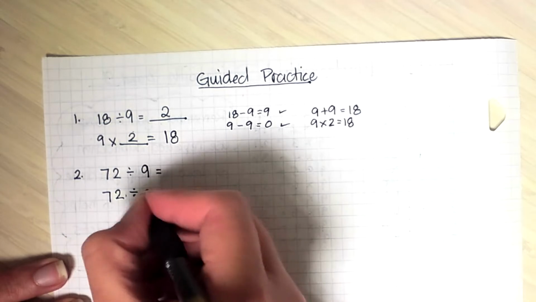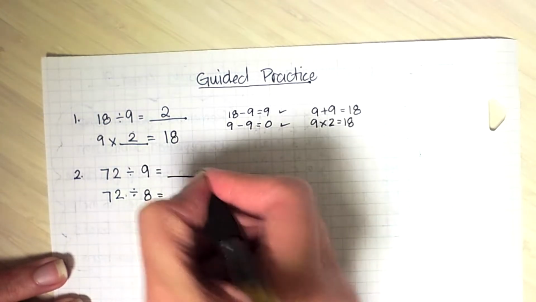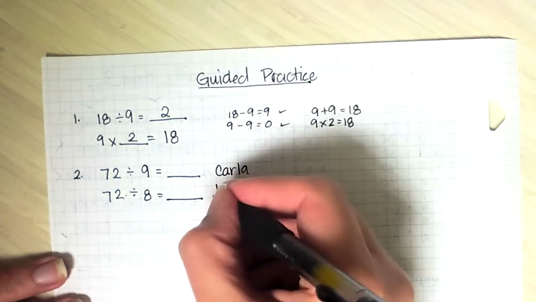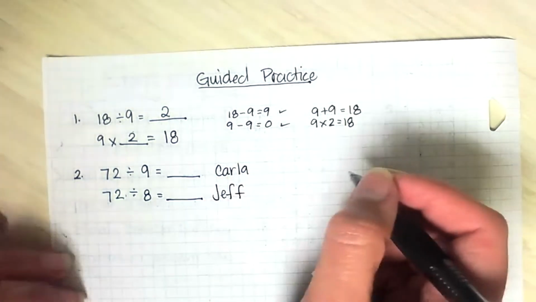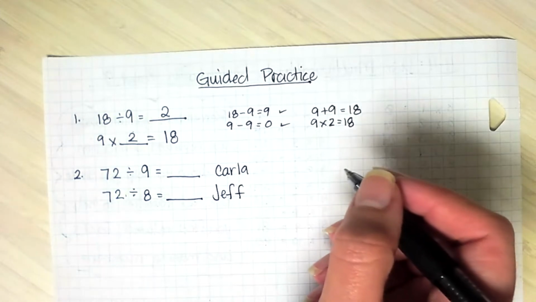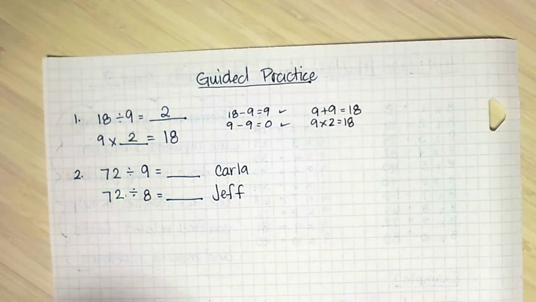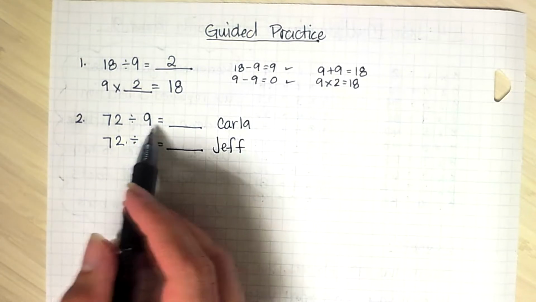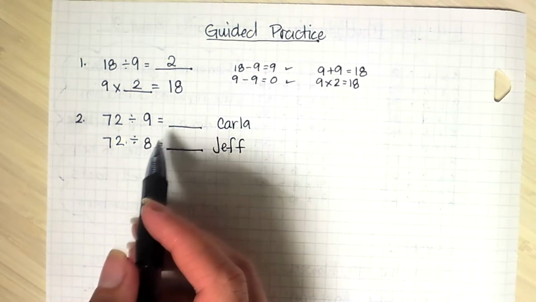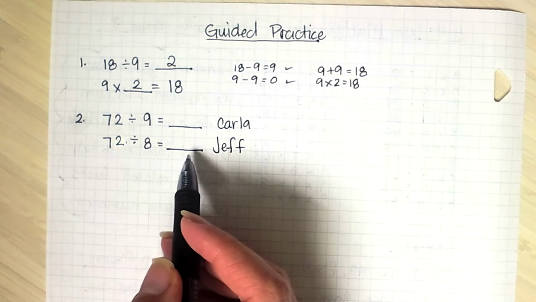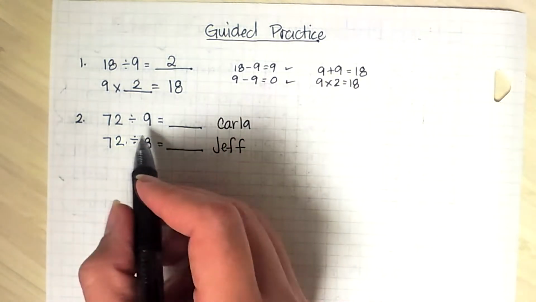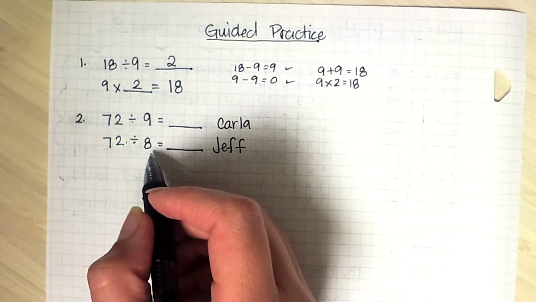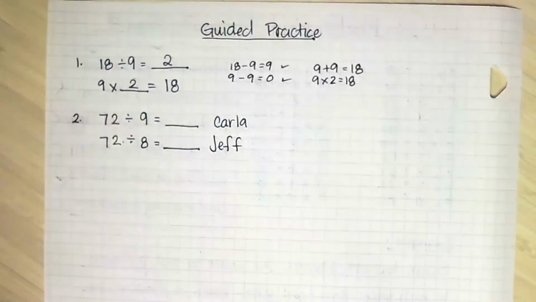72 divided by 8 is equal to something. So I know this one is Carla, and this one is Jeff. Now I already know without doing the division, from what I learned in previous lessons, if I'm dividing by a big number, my quotient is going to be small. If I'm dividing by a smaller number, my quotient is going to be a bit bigger. So if I have to split these into groups of 9, I'm going to have fewer groups. If I split it into groups of 8, I'm going to have more groups than this one.